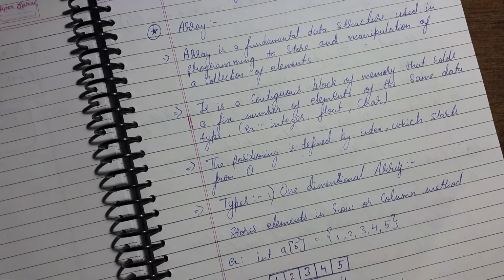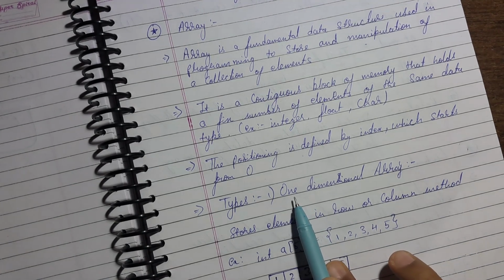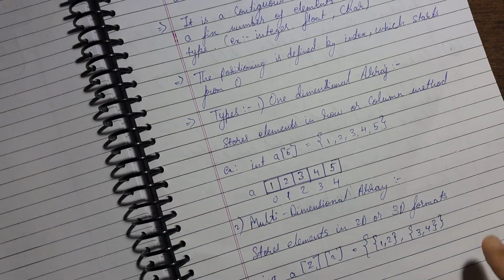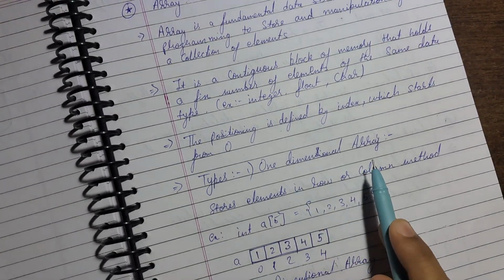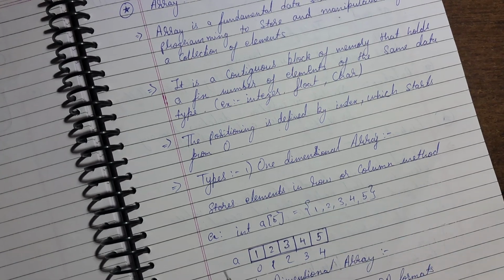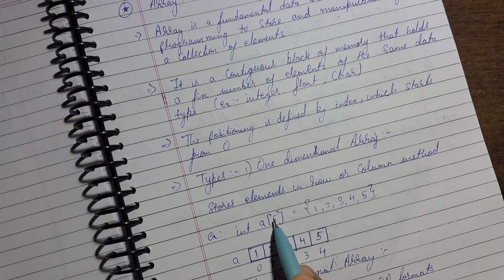Now there are many different types of arrays, but generally we use two types. First is one-dimensional array and the second is multi-dimensional array. One-dimensional array stores elements in row or column method, which is quite simple. Here we have taken example of array of data type integer, which can store up to 5 elements.